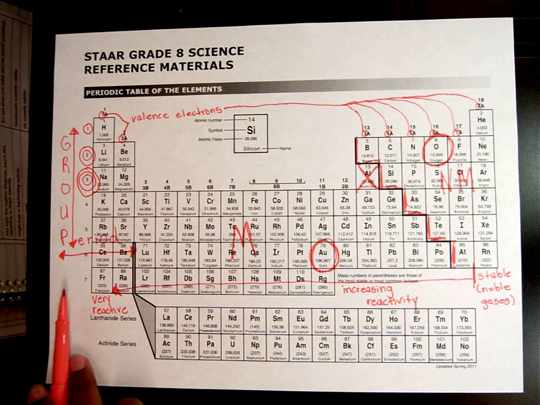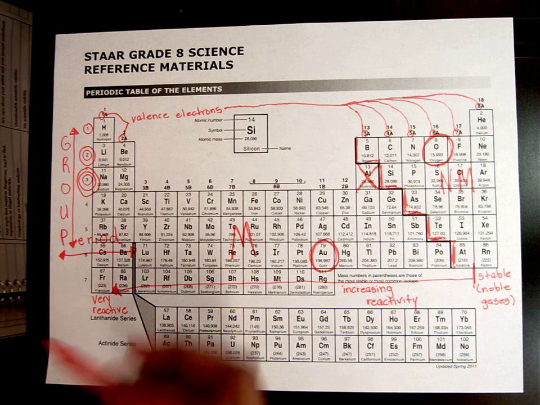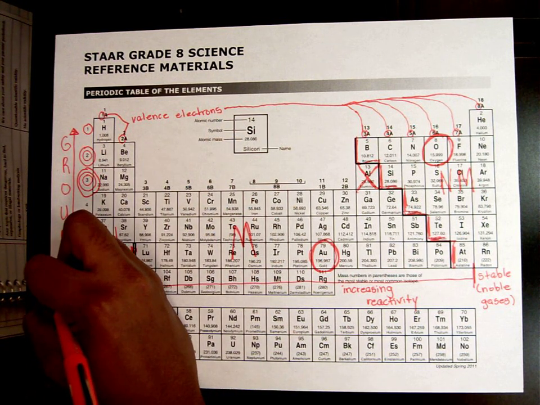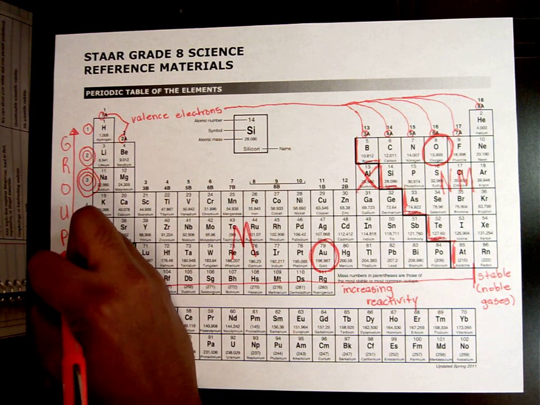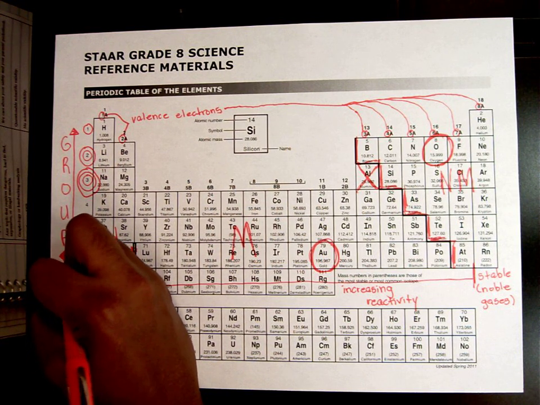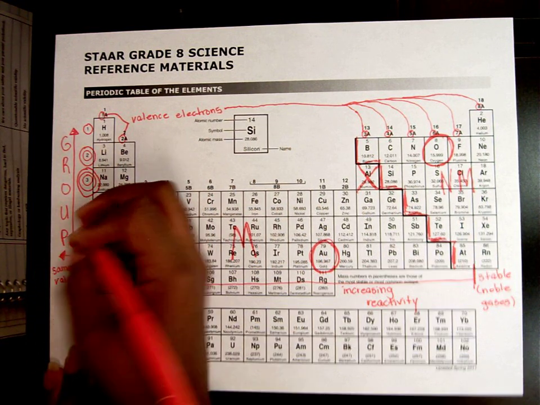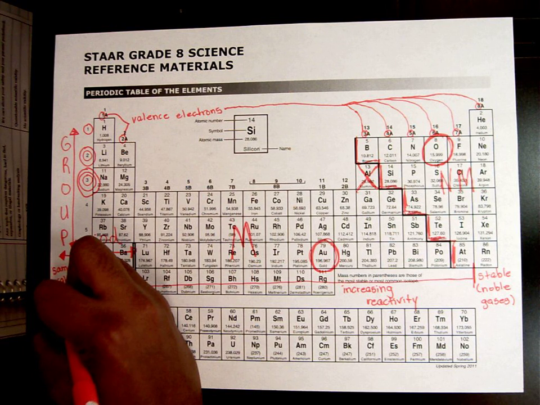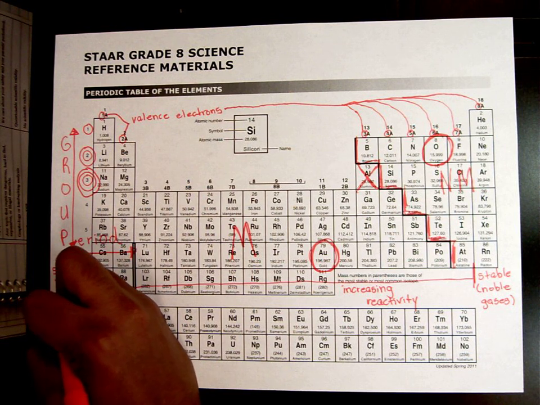The next thing that we're going to write over here under group is that groups have the same valence electrons and similar properties.